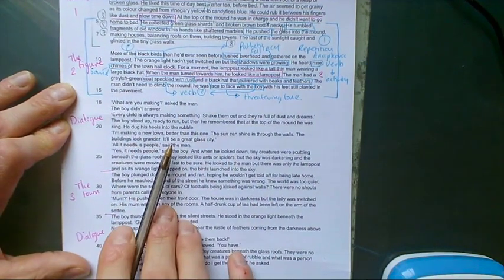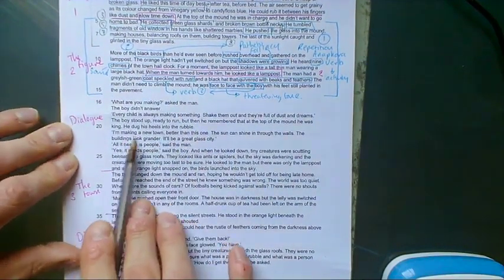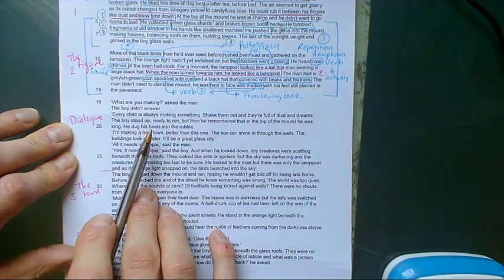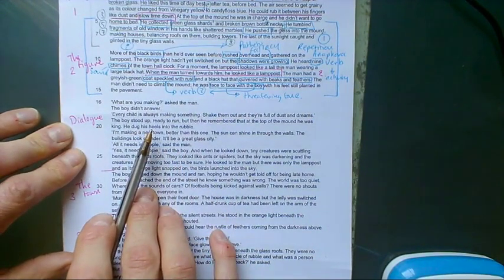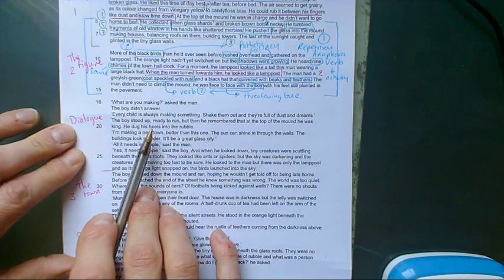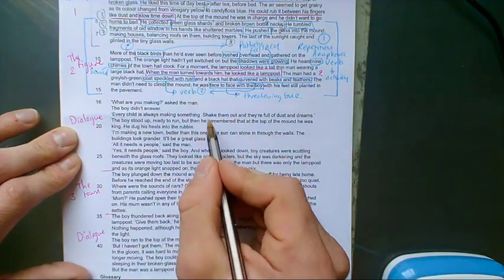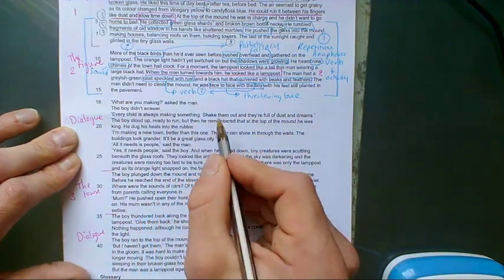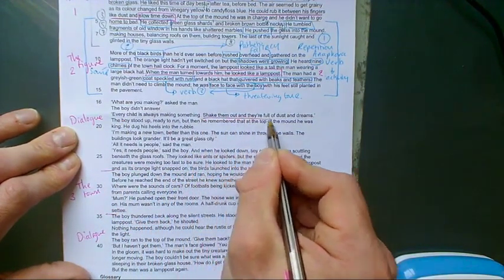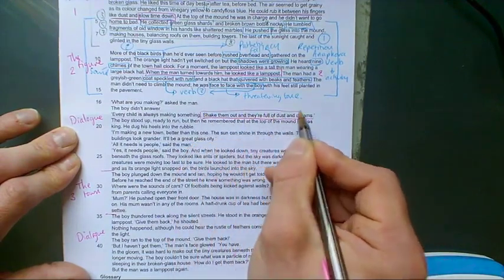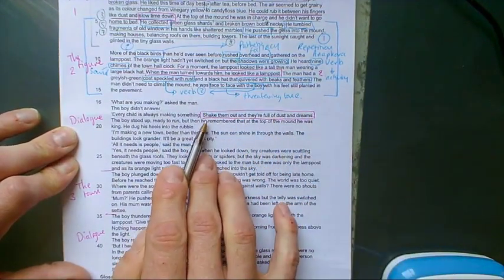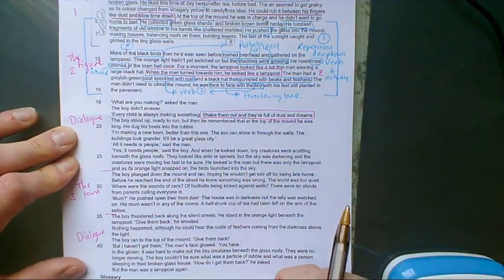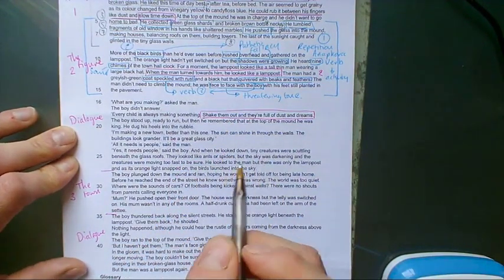So whilst we get established that something is strange, here we get a development of this appearance of the strange figure. When we look at the dialogue section here, we get this slightly awkward and vaguely threatening exchange between the boy and the man, particularly where he says, "every child is always making something, shake them out and they're full of dust and dreams." And there's no real clear understanding of what that means, but it seems like the man is suggesting you can shake children out, which makes you worry a little bit about this man, whether he's harmful or not.